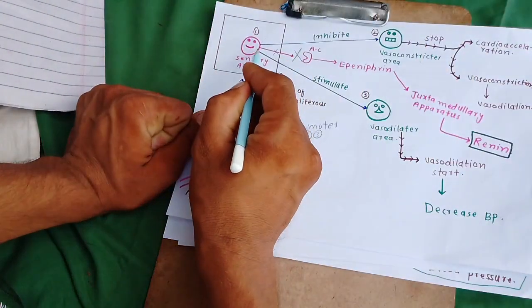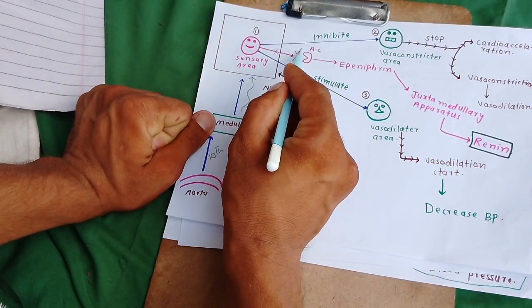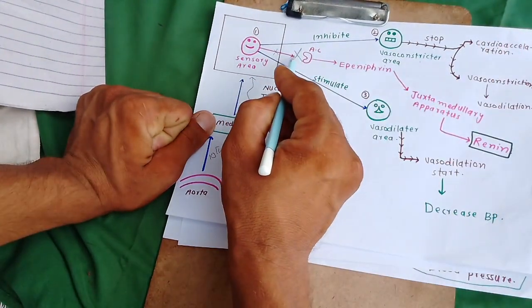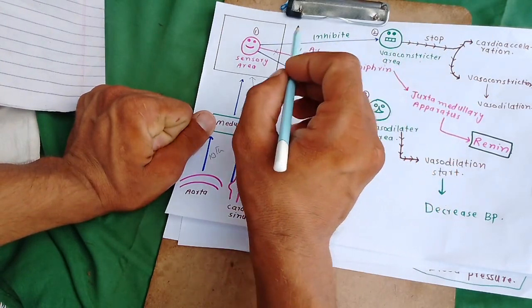Okay, and it also carries impulses to the kidney. This is the adrenal cortex. Here I do not explain this one, but I will explain it in the renal mechanism. So here I do not explain this in a clear, full way.